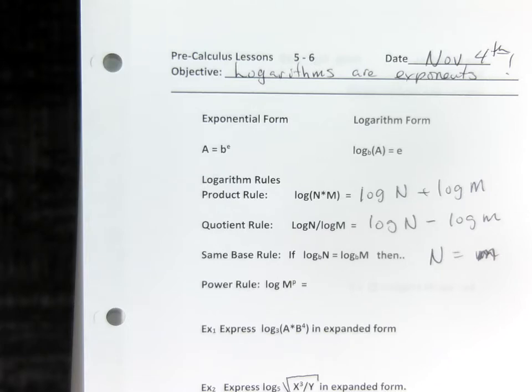Okay, so in your first example, you had x to the third times y to the fourth. You can't combine these because the bases are different. With logarithms, if you have a base 2 and a base 3, you can't do it. Does that make sense? Same bases, otherwise you cannot do it.